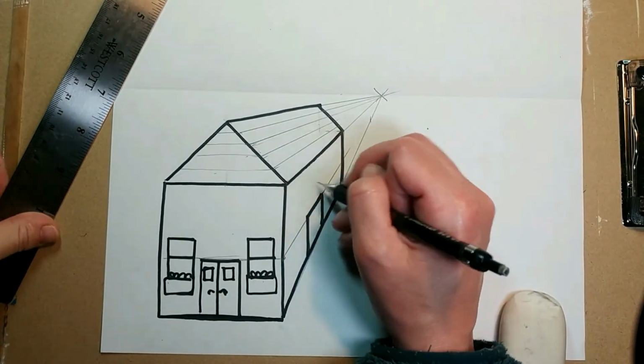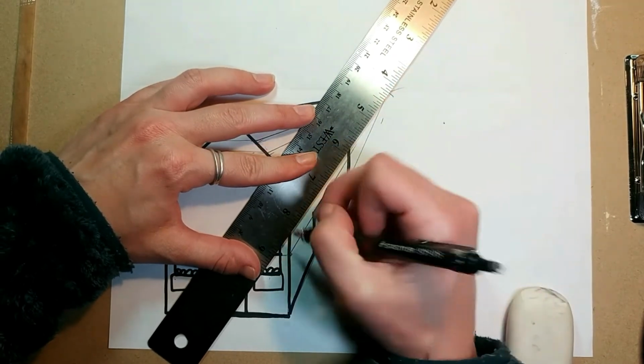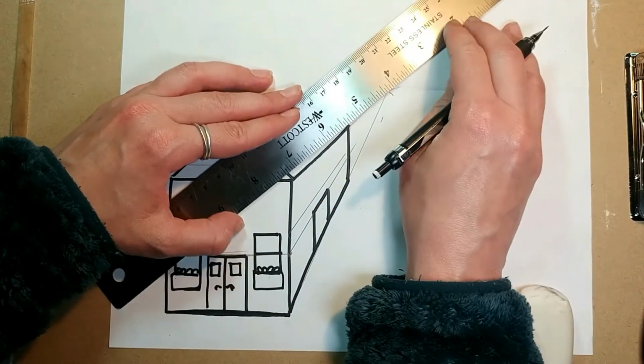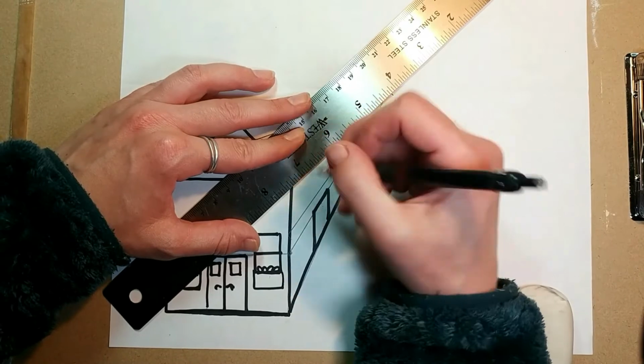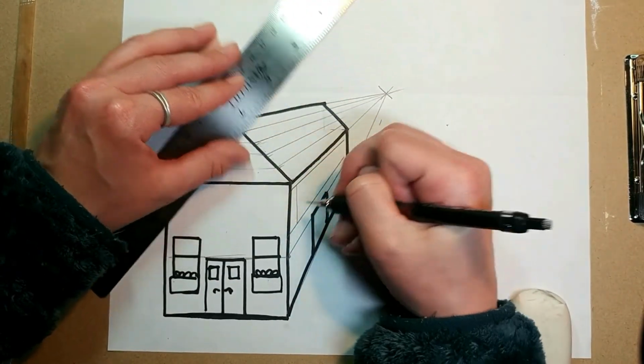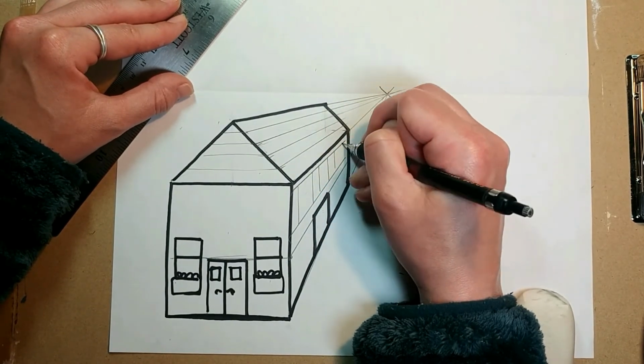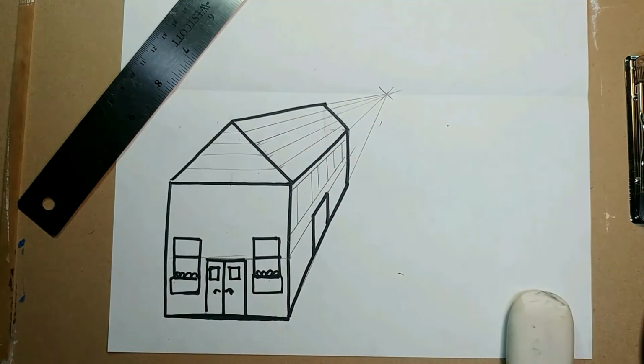If you want to add windows on the side of your house in perspective, make sure that the top and bottom of those windows are diagonal lines going straight to the vanishing point, but the left and right sides of those windows can be parallel to the left and right edges of your paper.